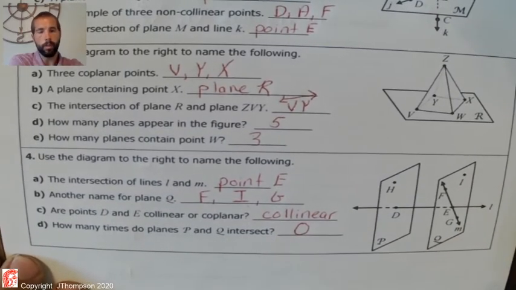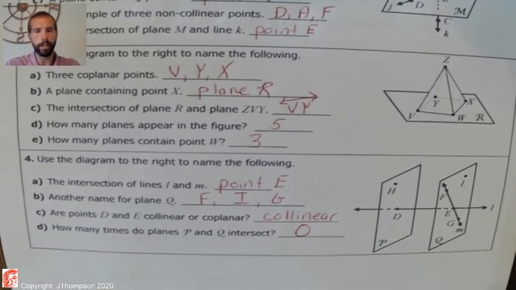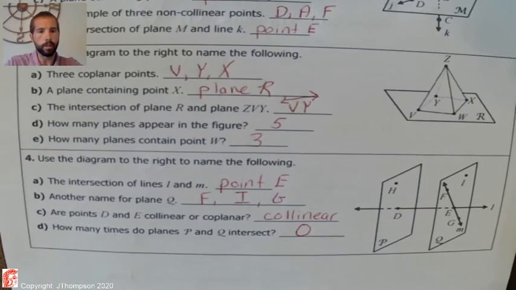Okay, so that's our notes on points, lines, and planes. That's kind of the building blocks of geometry. We'll be using those terms throughout geometry.